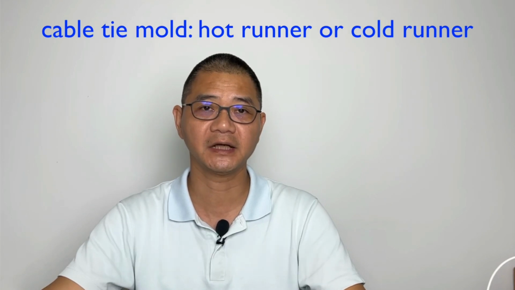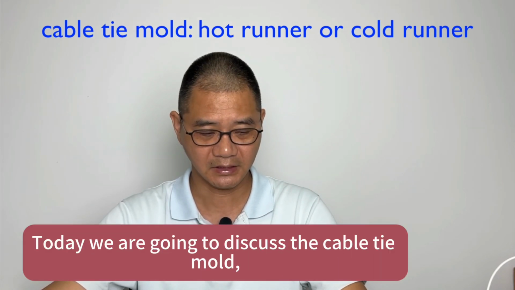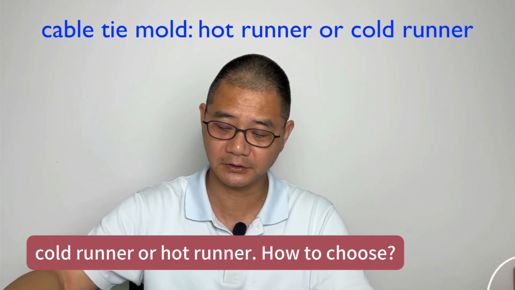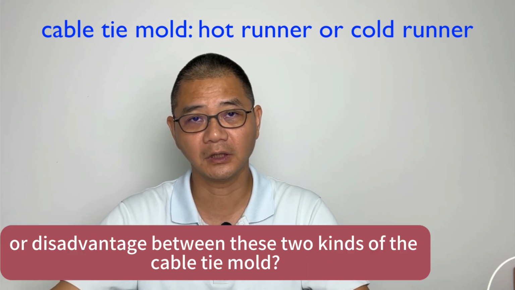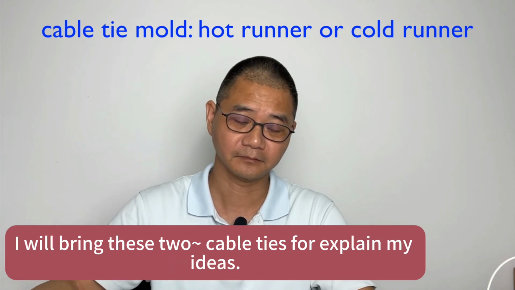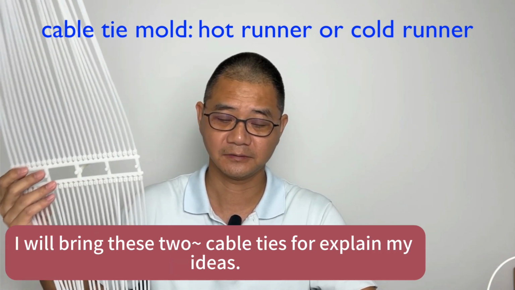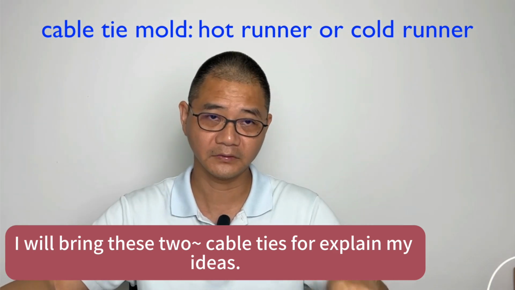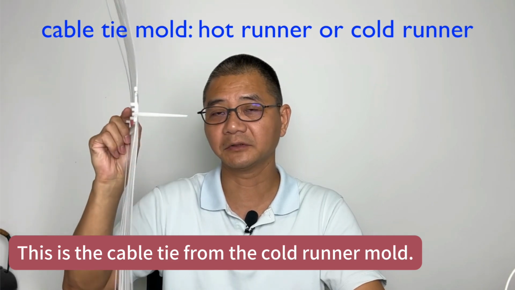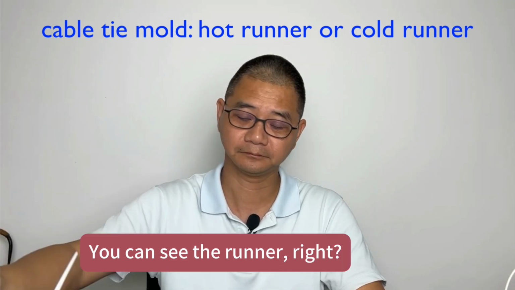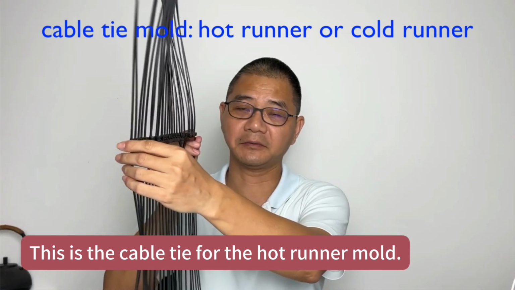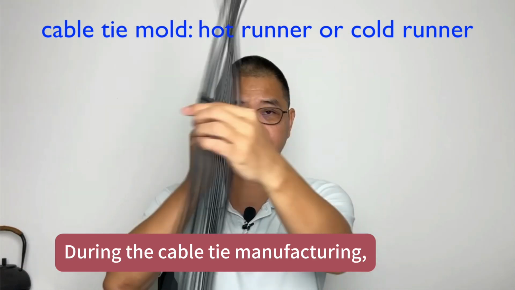Hey, good day everyone. Today we are going to discuss the cable tie mold, cold runner or hot runner, and how to choose. What is the advantage or disadvantage between these two types of cable tie mold? I will bring these two cable ties to explain my ideas. This is the cable tie from the cold runner mold. You can see the runner, right? This is the cable tie for the hot runner mold.